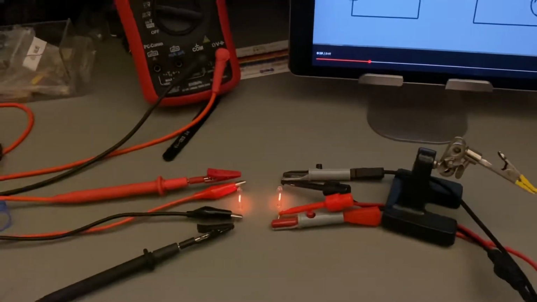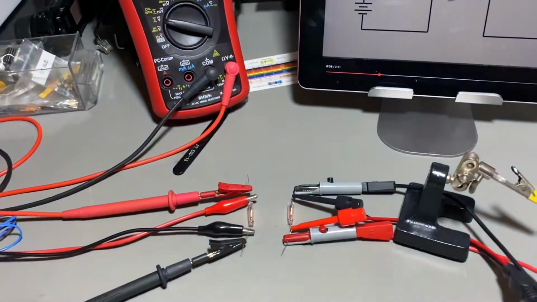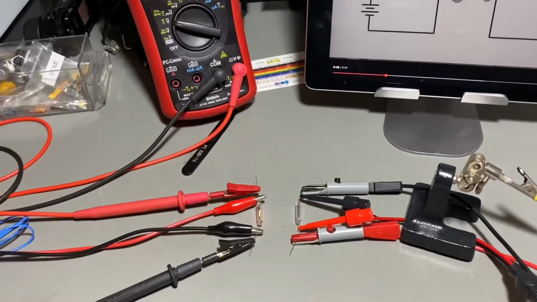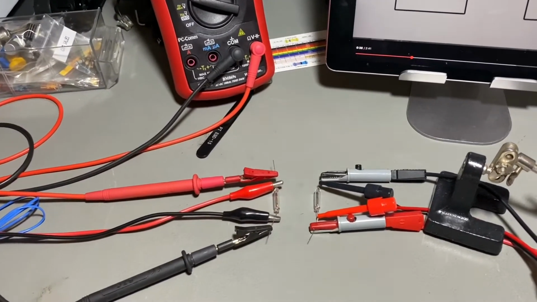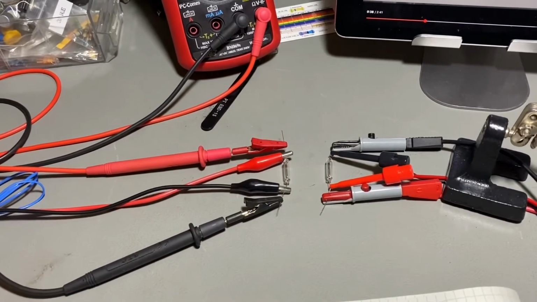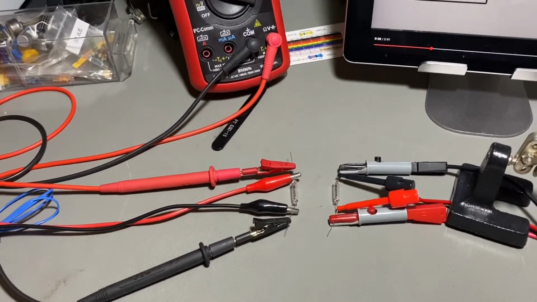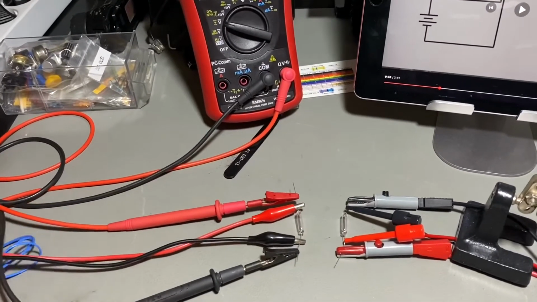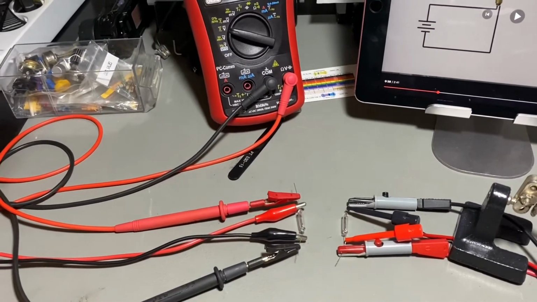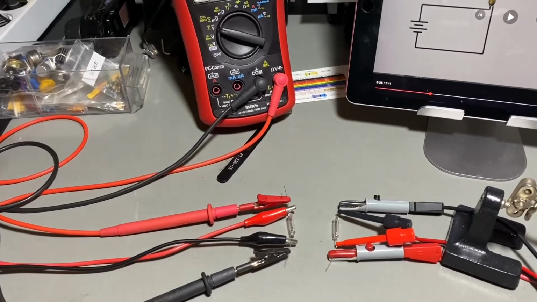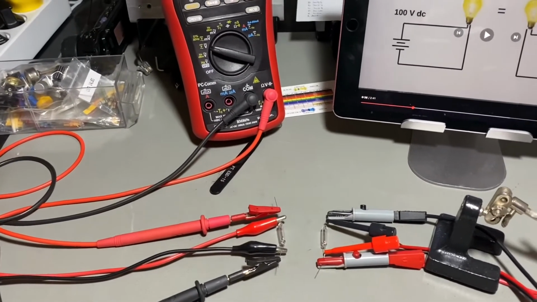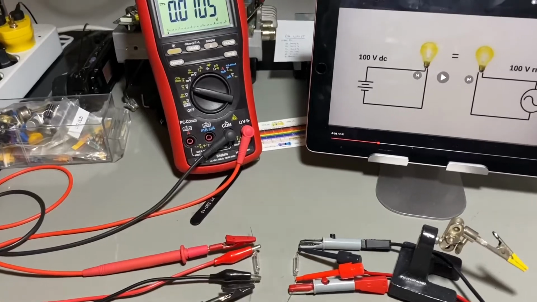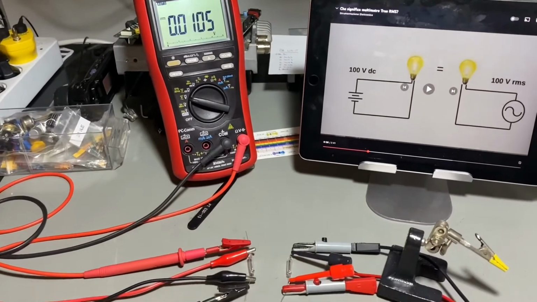Okay, let's now go ahead and replace the light bulbs with the resistor and measure the temperature of the heat dissipated on the resistor, but this time in two different steps. So we will do the direct current circuit first.